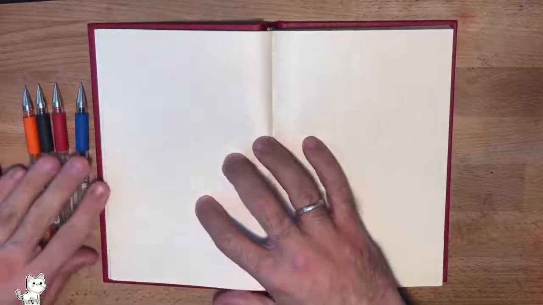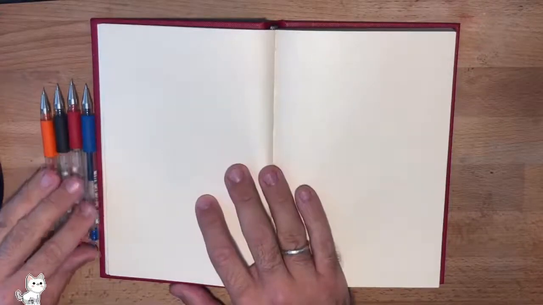Okay, hello again. So this time we'll talk about curvilinear perspective. Continuing the perspective drawing episode 2, let's begin.